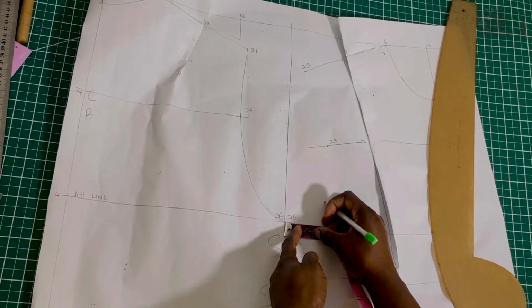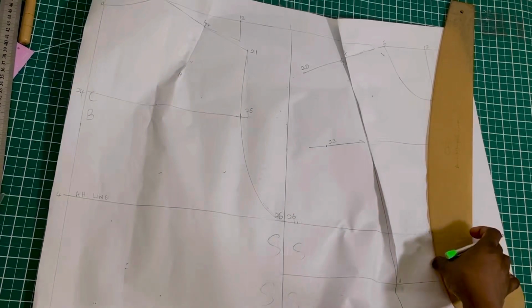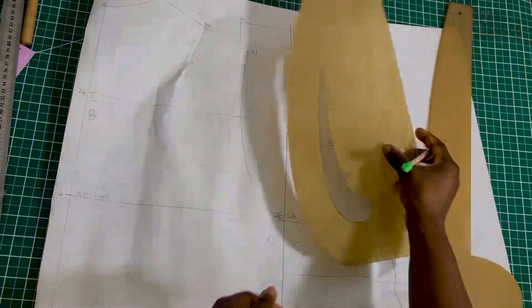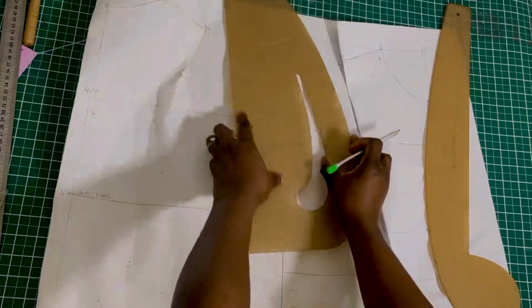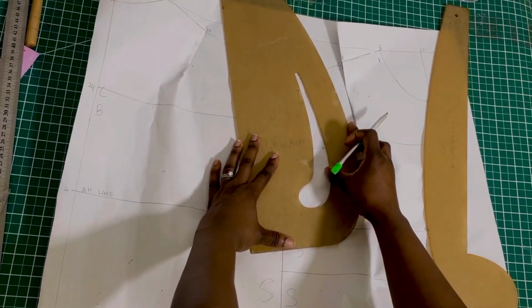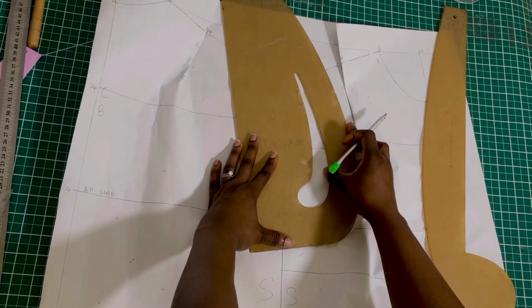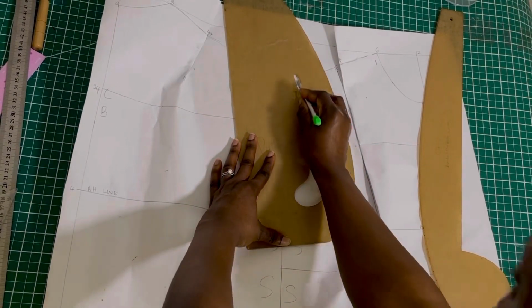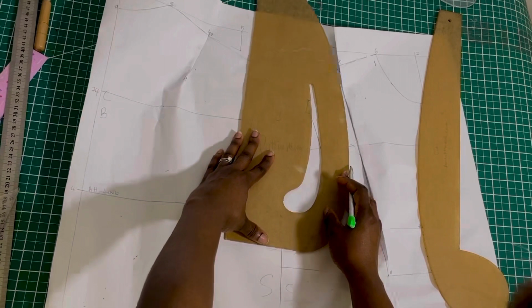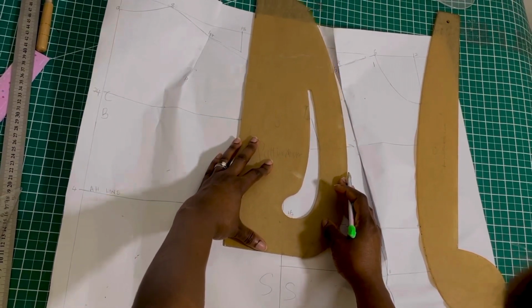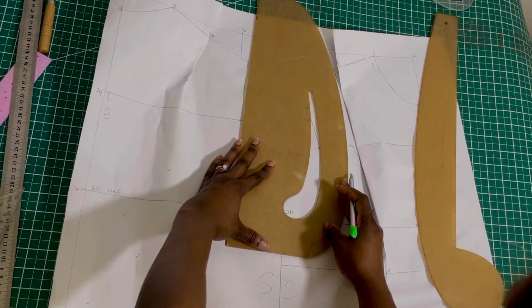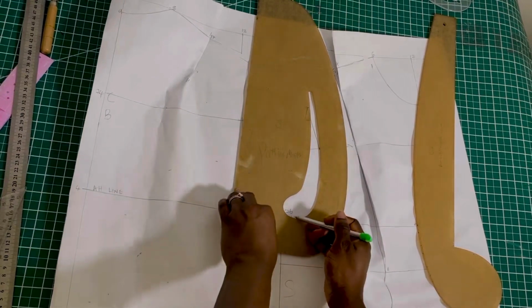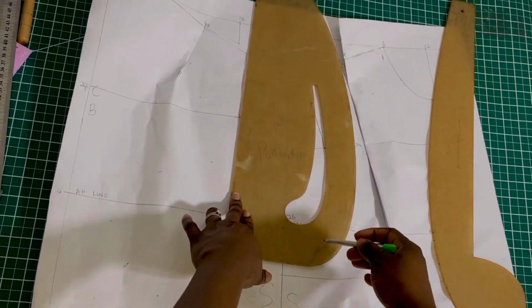So 1.5, 2 cm, and 2.5. Then I connect. So I'll be connecting this to this first. Then I'll place my ruler in a way that it will meet at least one of these points that I have marked.